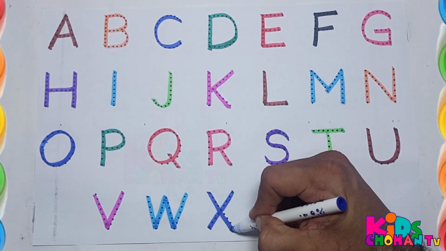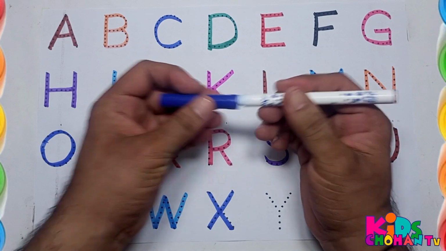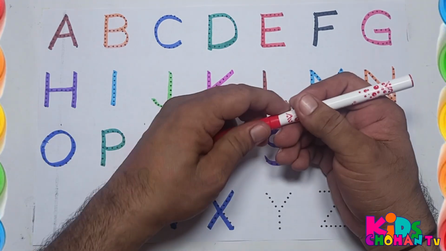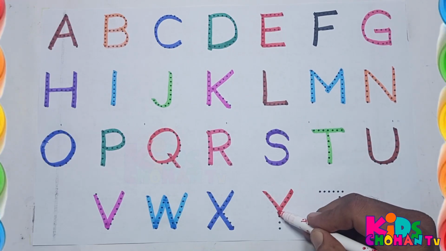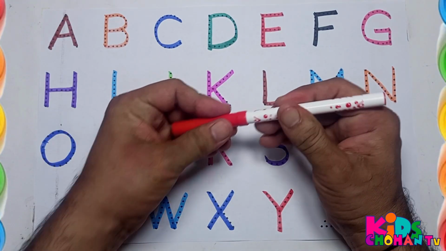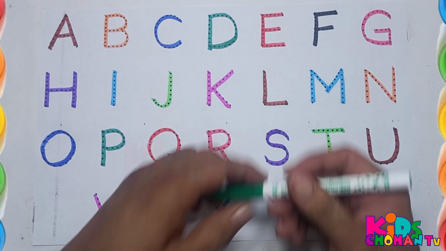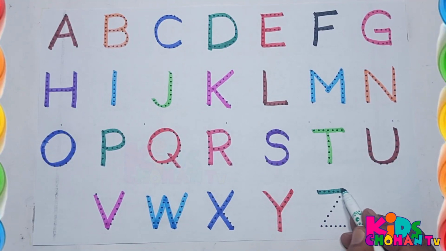X. X for xylophone. Y. Y for yo-yo. This is letter Z. Z for zoo.